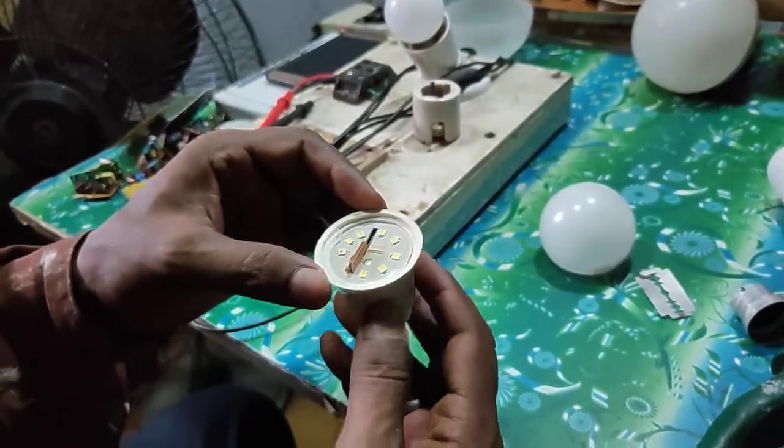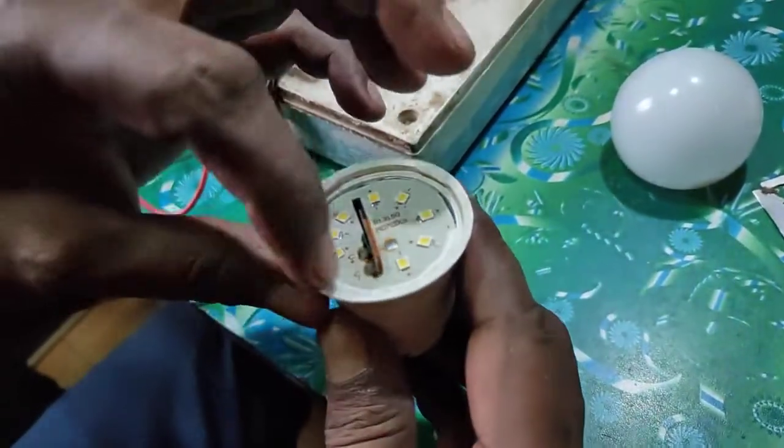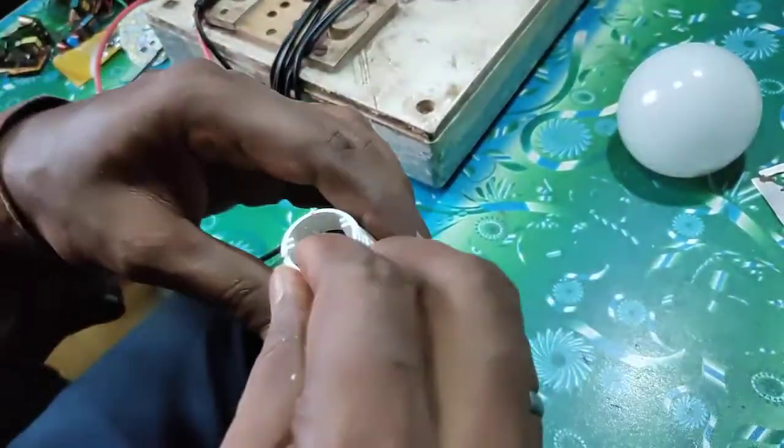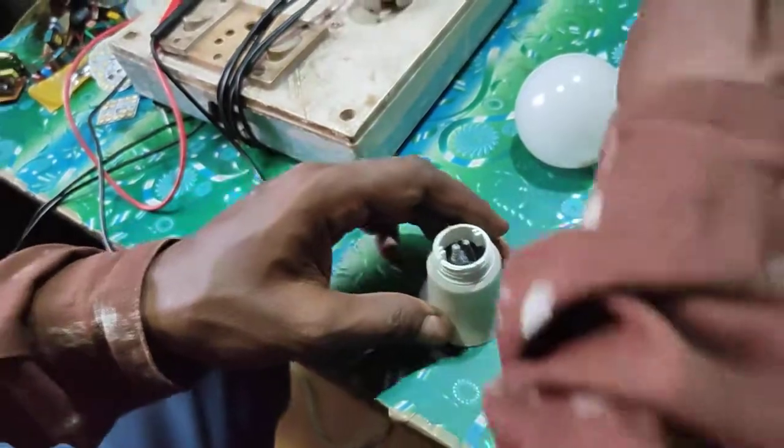Okay, and so this is an LED bulb. So first of all, replace.